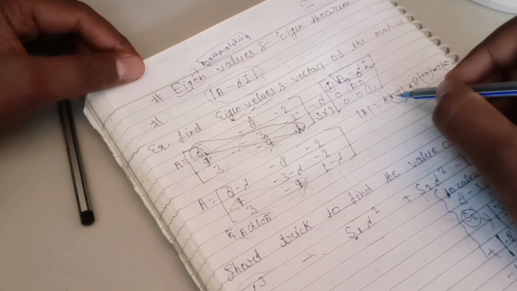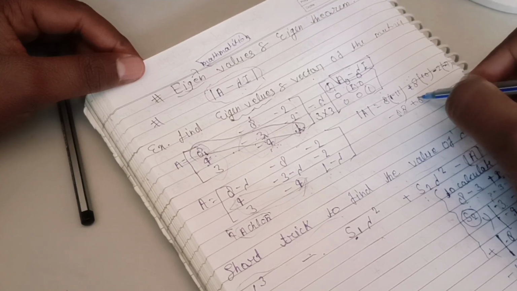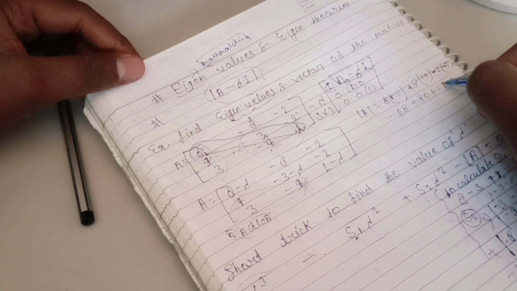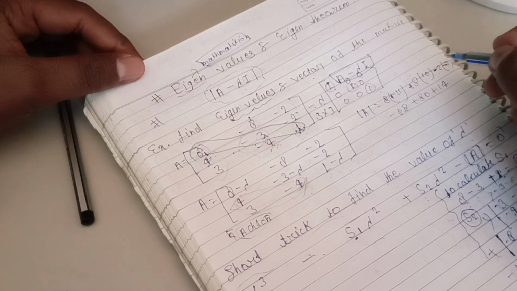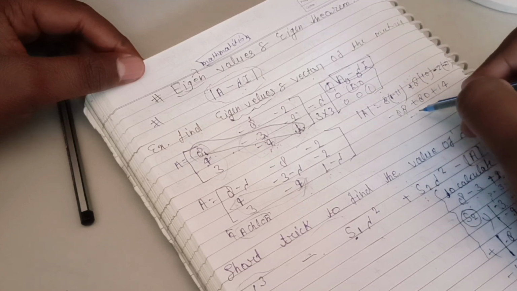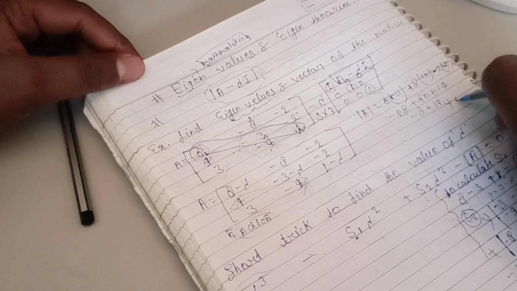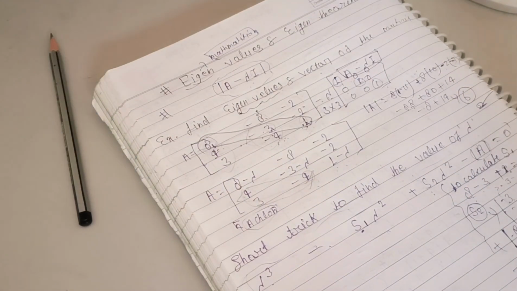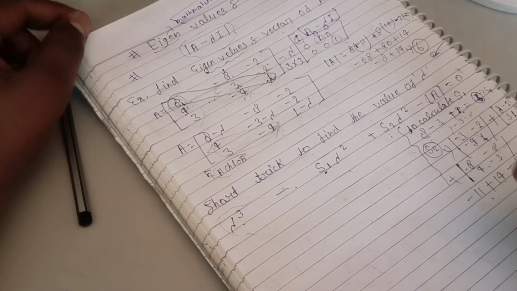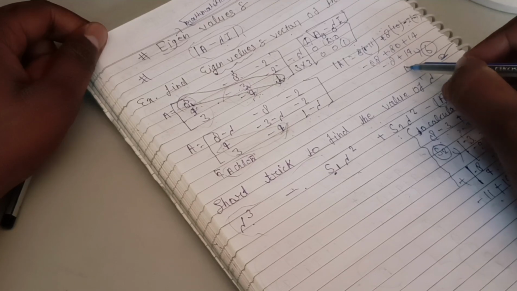So minus 88 plus 80 minus plus 14. Here will be minus 88 plus 80 minus 8 plus 14. So this will be 6 only. So the determinant value is 6.